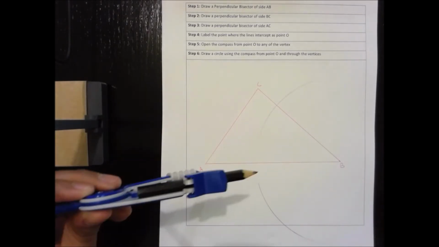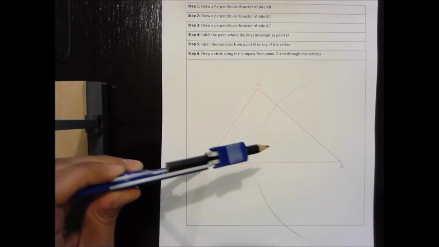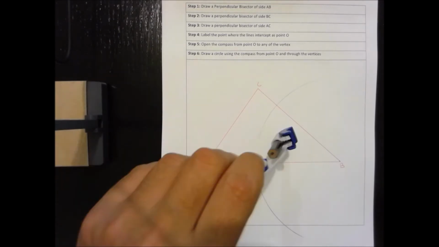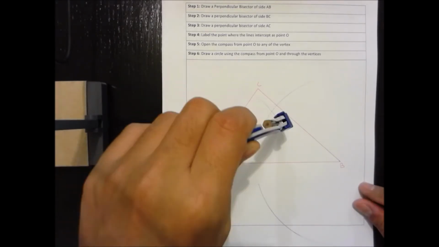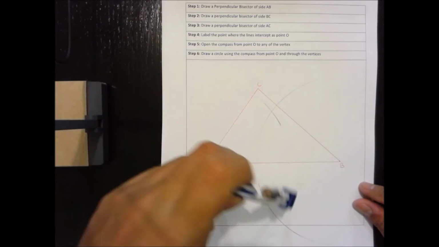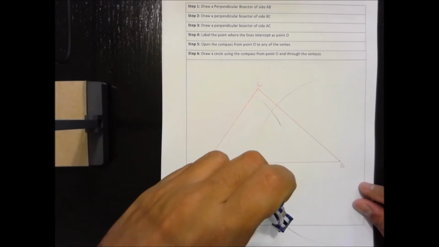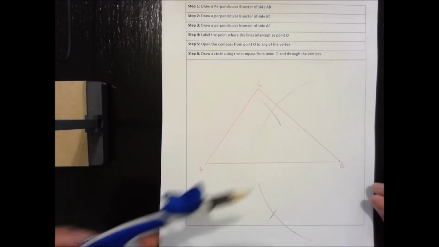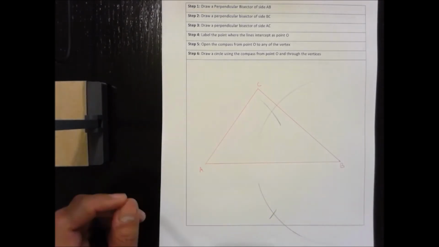I go to the other vertex, which is A, and I'm going to follow the same steps. I'm going to draw an arc on top, I'm going to draw an arc below. Notice that I didn't close my compass. It's supposed to be the same measure from one side to the other.